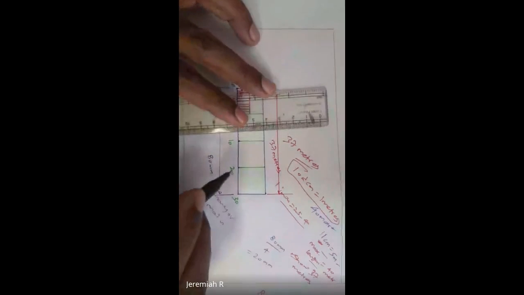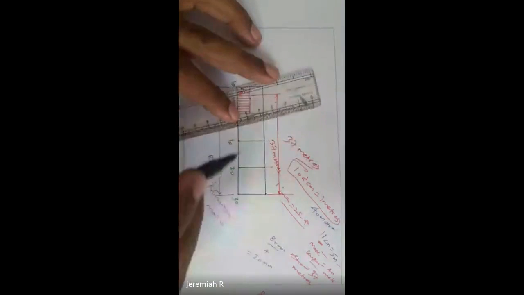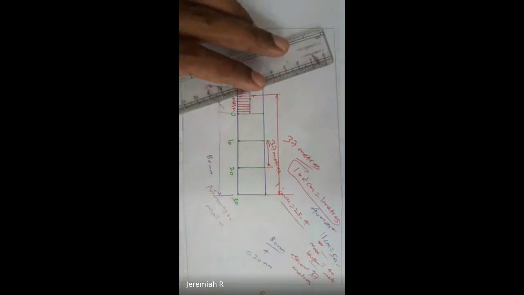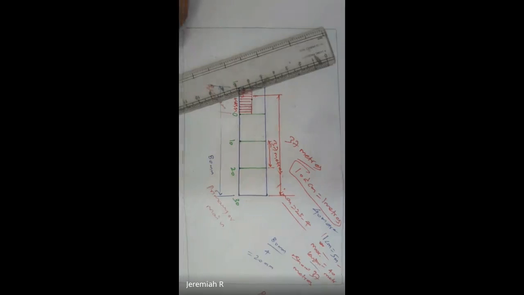Sometimes two data will be given. You have to mark, for example, show 37 meters and 10 meters. Then from here you can draw one line here, and make an arrow. You have to say that this is 10 meters. Okay.